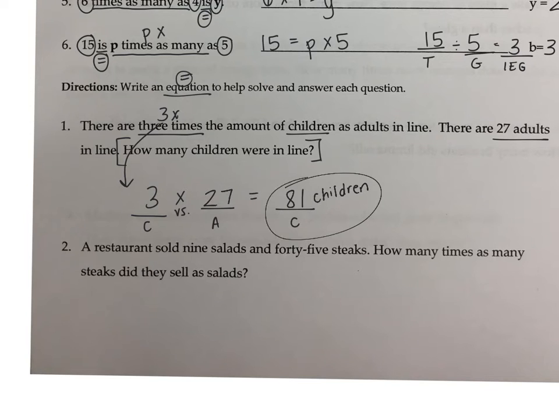Circle your answer, and let's write a complete sentence answer. There were 81 children in line. Check to make sure your answer is reasonable. If there's 3 times the number of children, does it make sense that 81 could be our number? And that does make sense. And you can also use a calculator to check your work. So you could retype in 3 times 27, or you could do the inverse, 81 divided by 3, and see if you get the answer of 27.